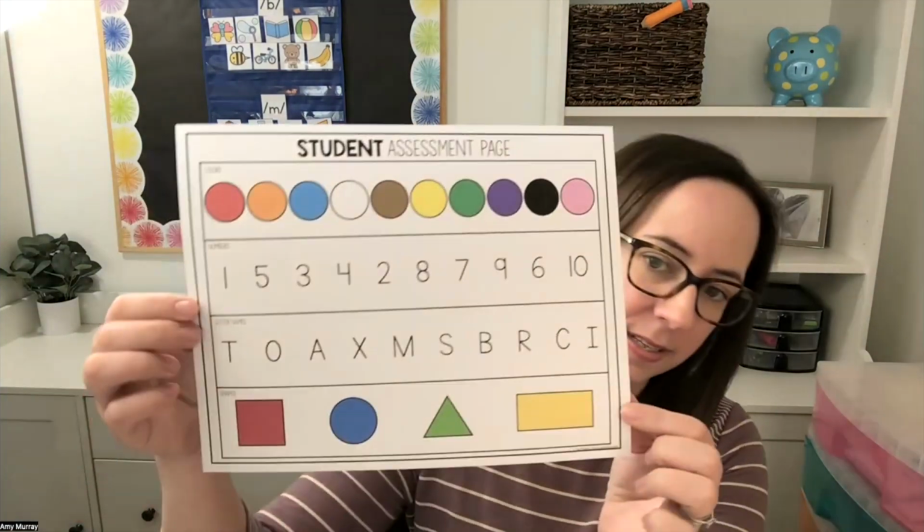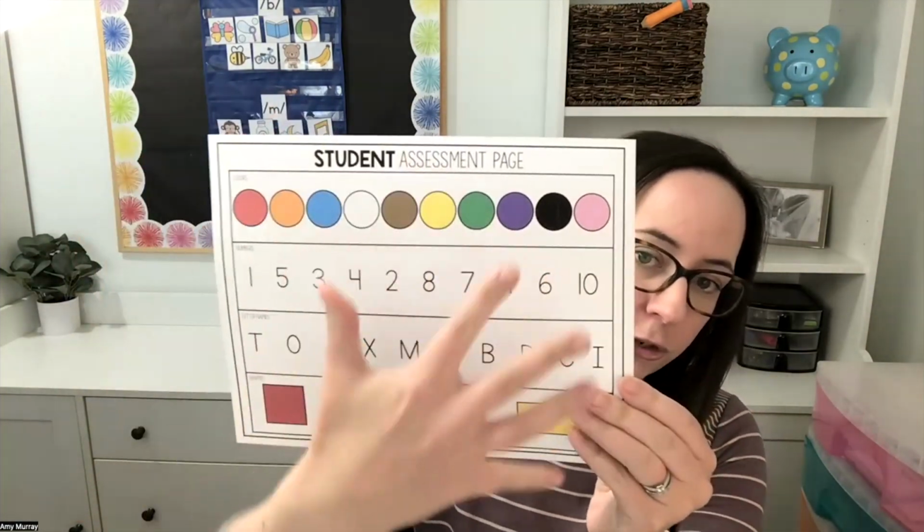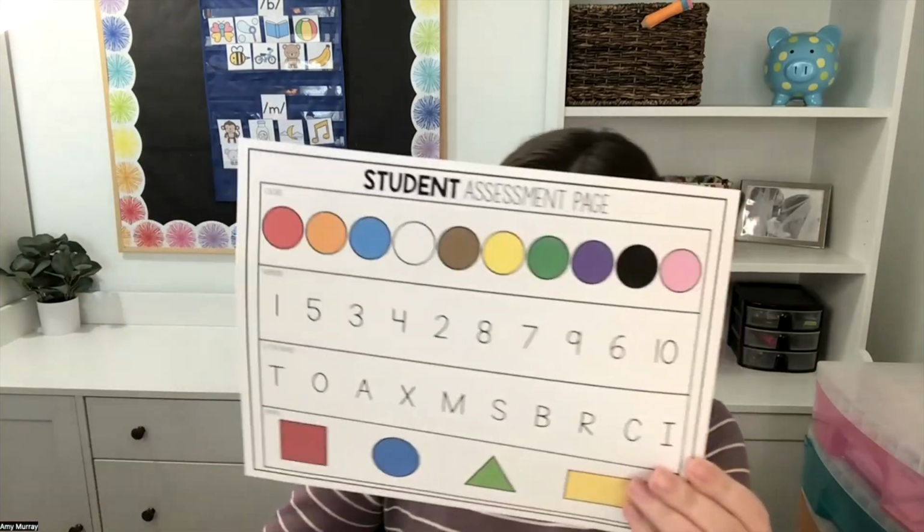So let's take a look at the editable screening tool that I have in my store. This tool is completely customizable, so you can make it work for your school. So I was saying that I prefer to do preschool skills, so mine might look like this. Okay, so this is what the student would look at.